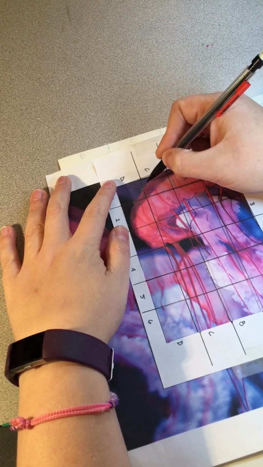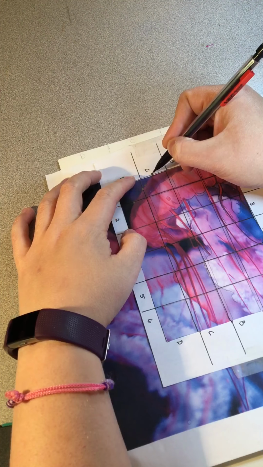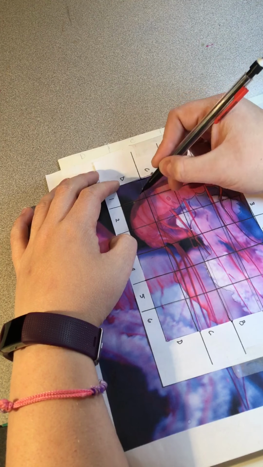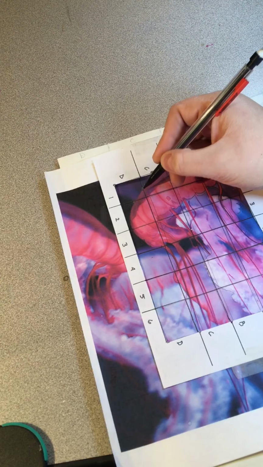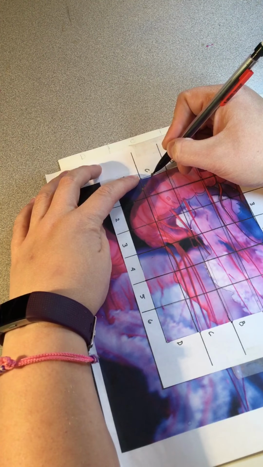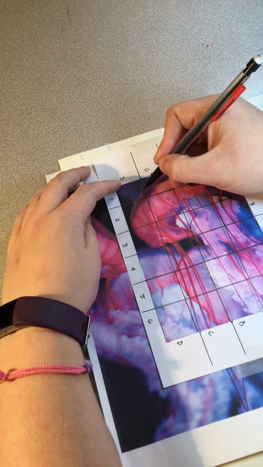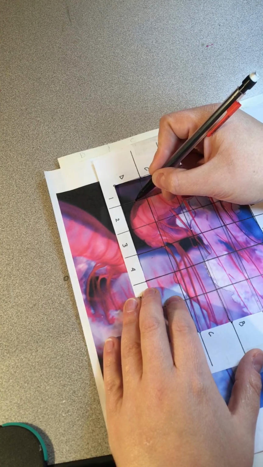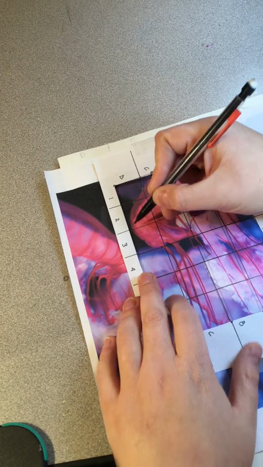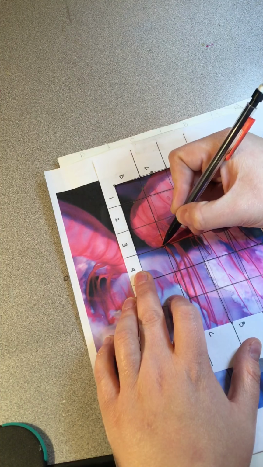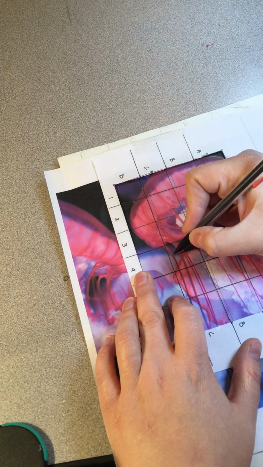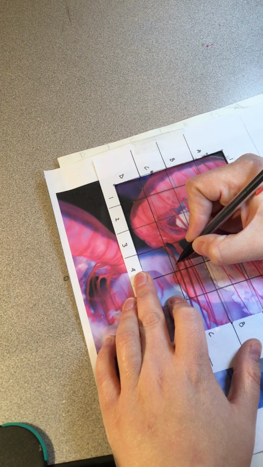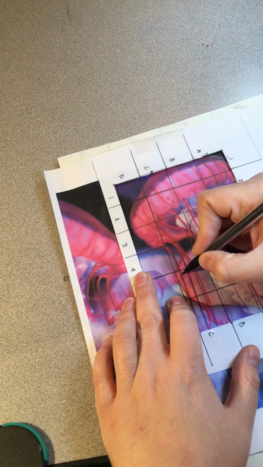Anytime your image intersects any of your grid lines, you can plot a point, kind of like in math. So you can go through and give yourself all these plot points. Like I can come down here and give myself a few extra.